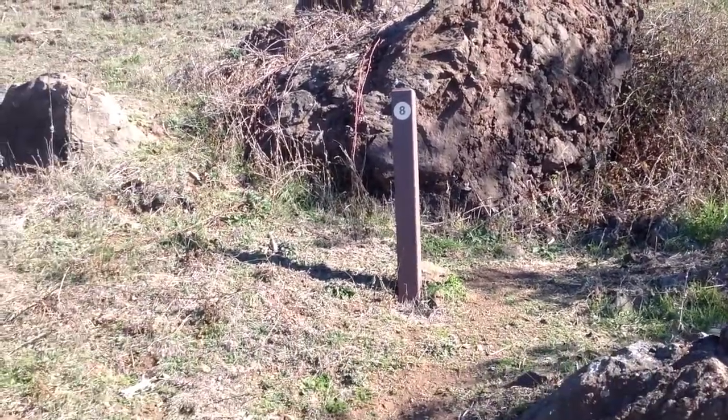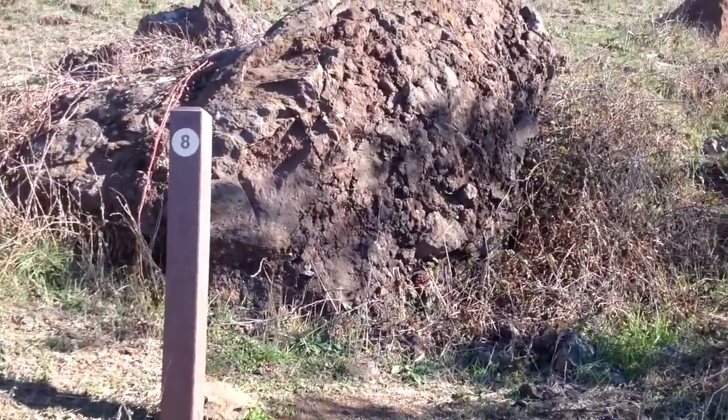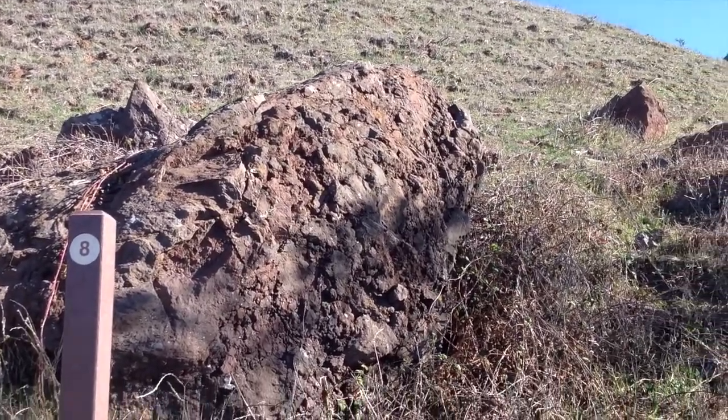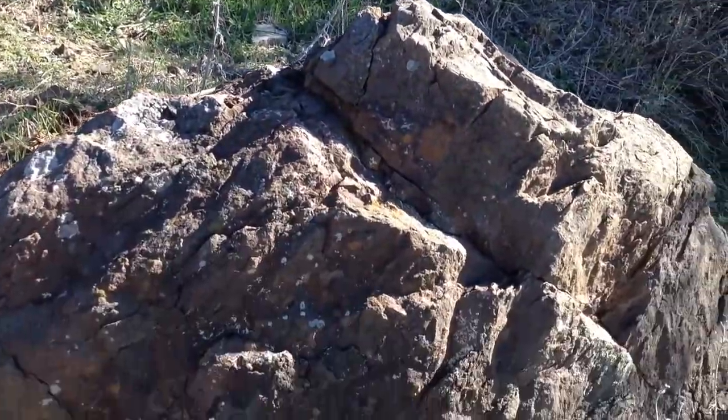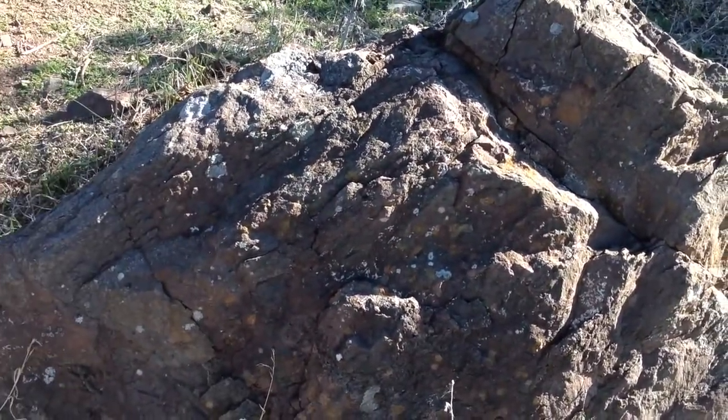This huge reddish-brown block of lava fell from the cliffs to the upper right. The lava cooled and hardened while it was still moving, resulting in dramatic fragmentation known as autobrecciation. Autobrecciation means self-broken.